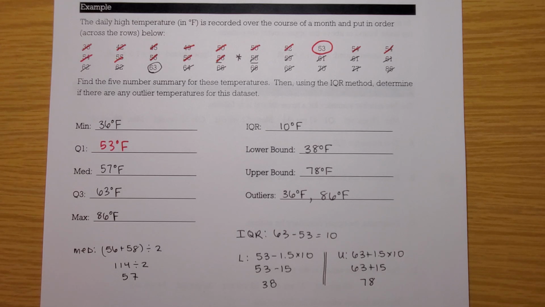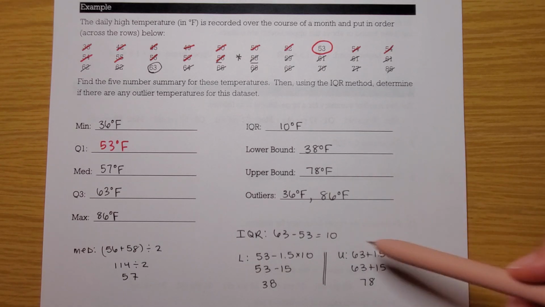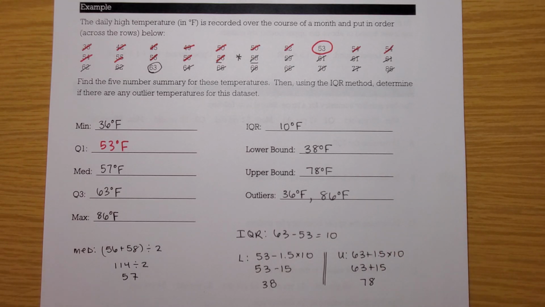So in our next video, we are going to use these 5-number summaries and this analysis to get us some outliers. We're going to use that to help us create a type of graph called a box and whisker plot. So I am looking forward to seeing you then.